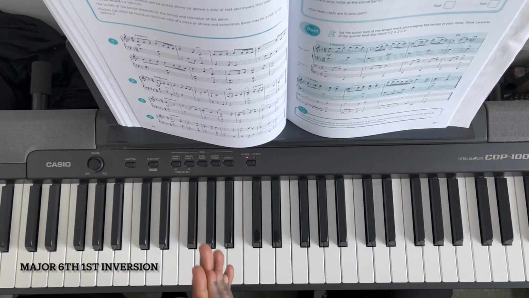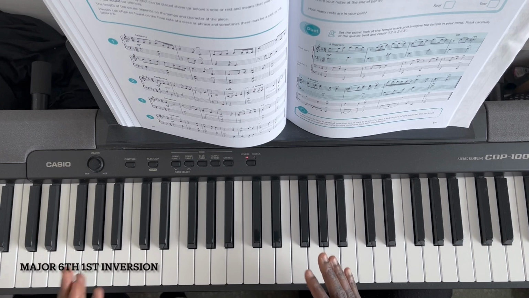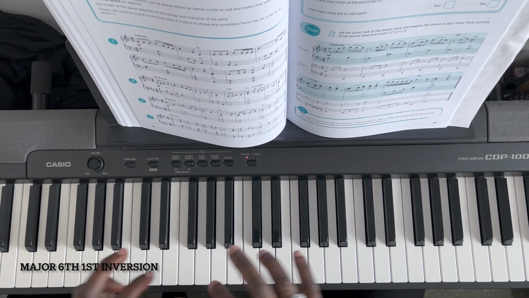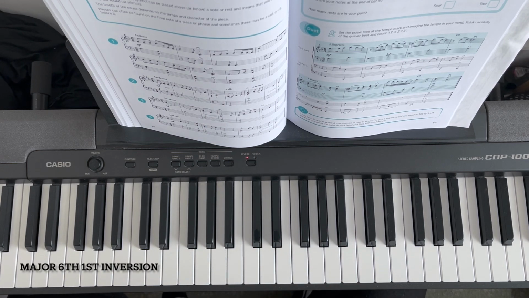So today we have another chord type. We've got a few left before we finish all the chord types that you need, or the most essential ones: minor, major, augmented, diminished. The diminished should be the last group that we'll be covering towards the end of the year, hopefully, because I'm still learning that. But for now, we've got the major sixth left, major and minor sixth. So today we're going to cover the major sixth first inversion, okay?